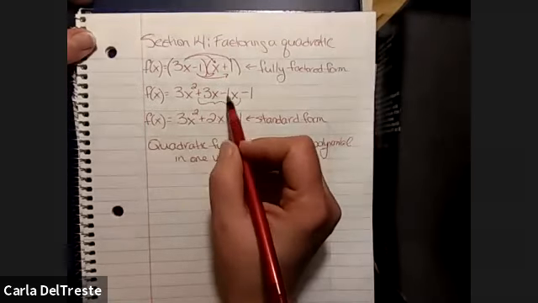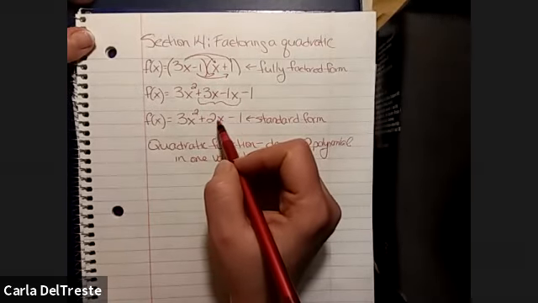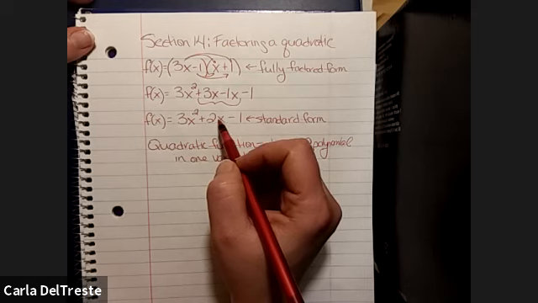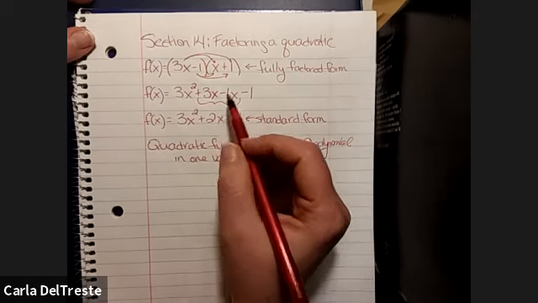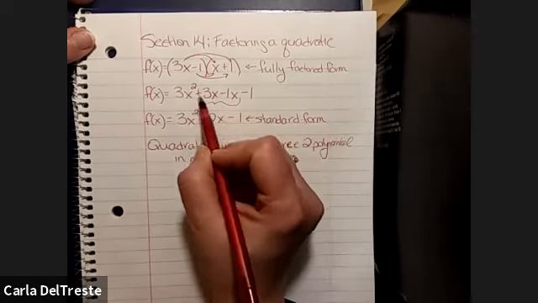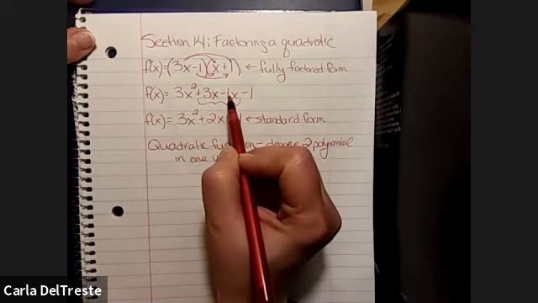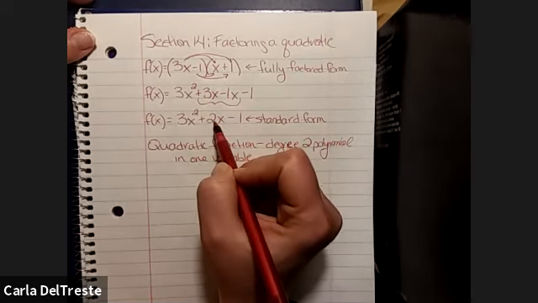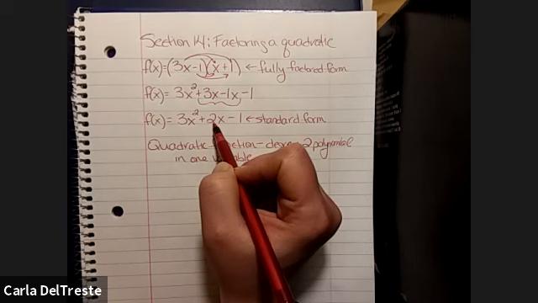This is what I want to remind you of, because this is what we're going to keep coming back to in all of our different techniques of factoring. This idea that these terms have to add together to give you the middle term is the heart of all factoring techniques.